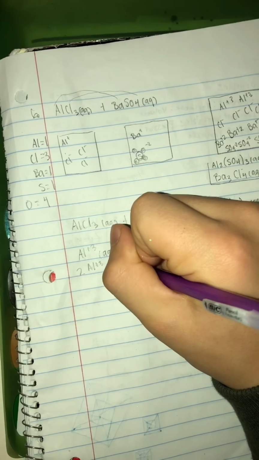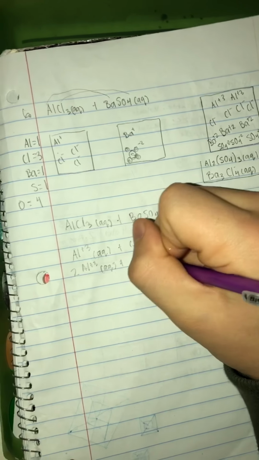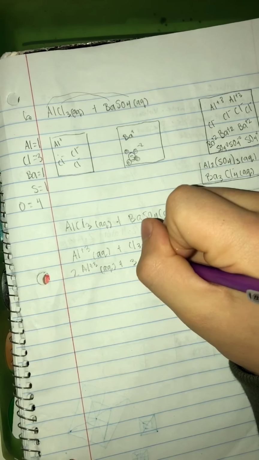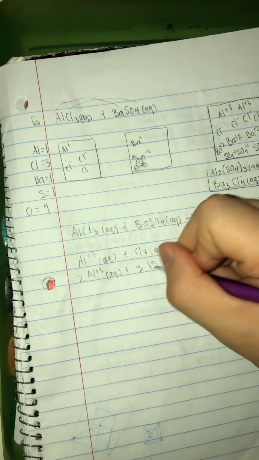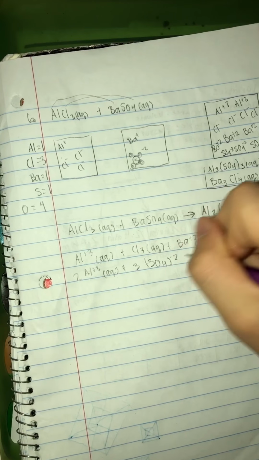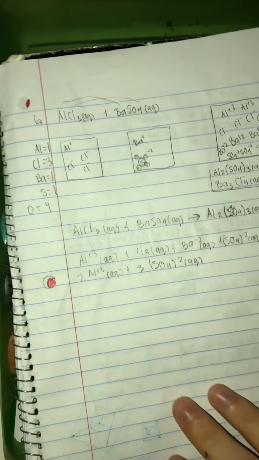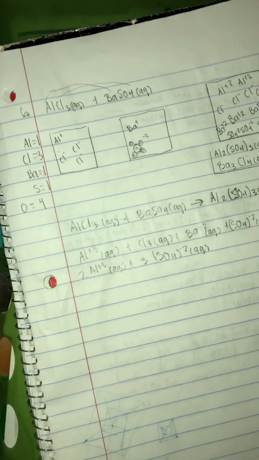We're seeing a lot of aqueous. Plus 3SO4 2 minus aqueous.